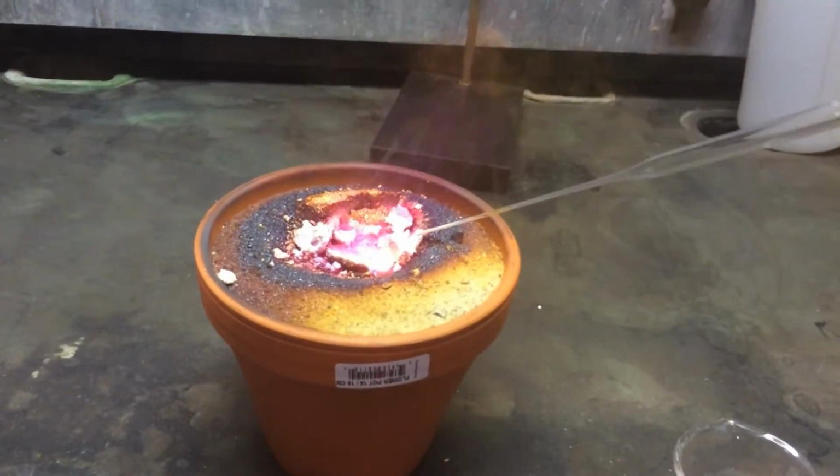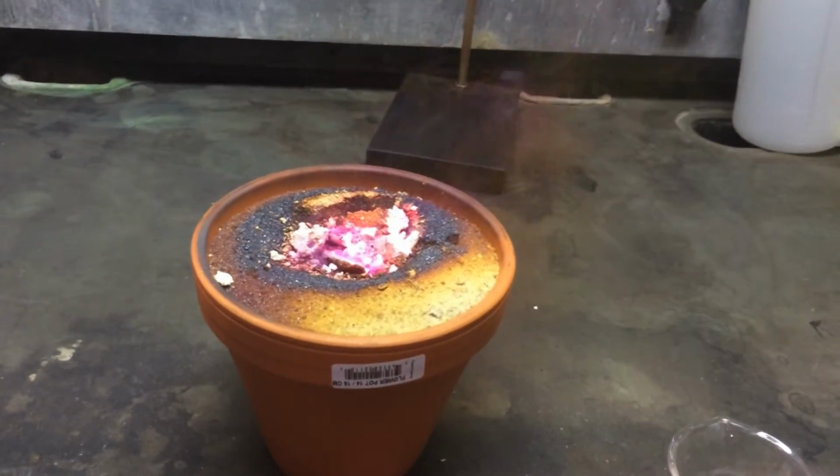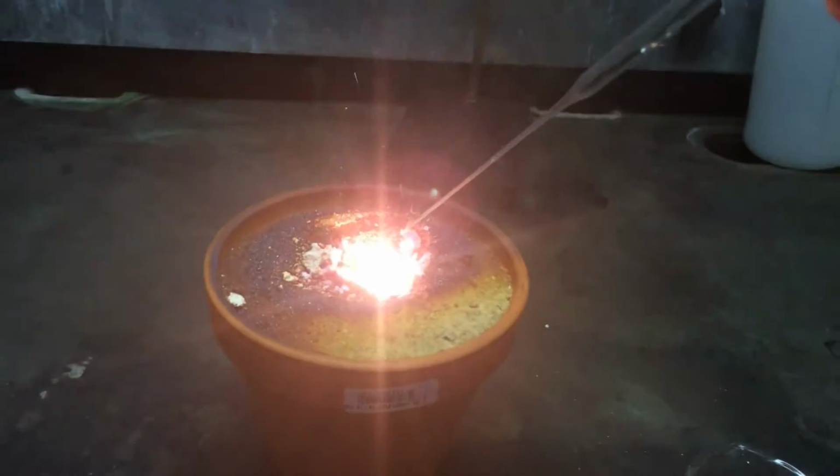Now there is another thing that I can show you here. This is one of those times where you don't want to try putting it out with water, because that just makes the reaction go again.